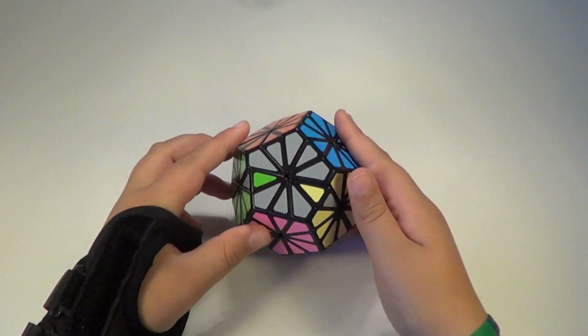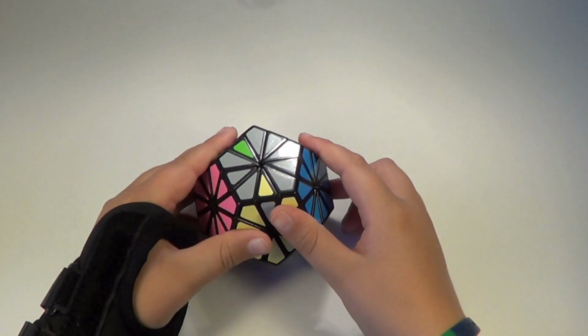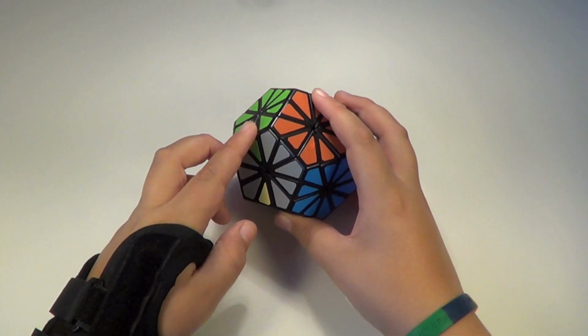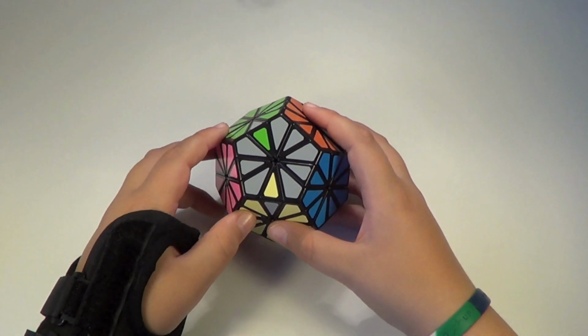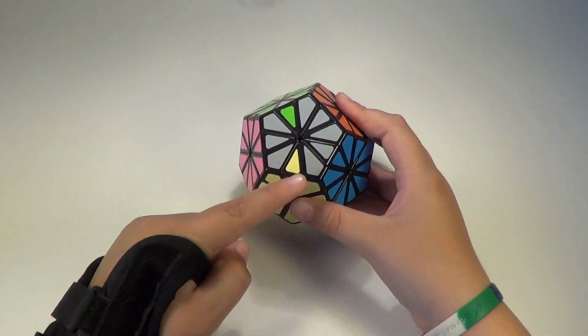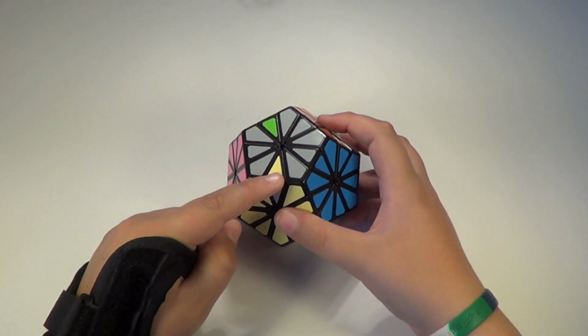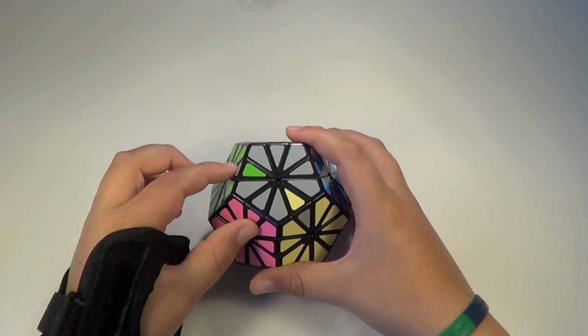This is the third case, where these two need to be flipped, and it's not here, and it's not the 4. So the way we're going to do this is we switch these two, then these two, just like the 4. What that does is it switches this one and this one. This one will become flipped, but this one will become solved. Then we just have these two.